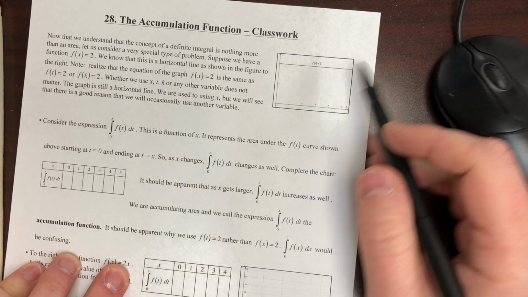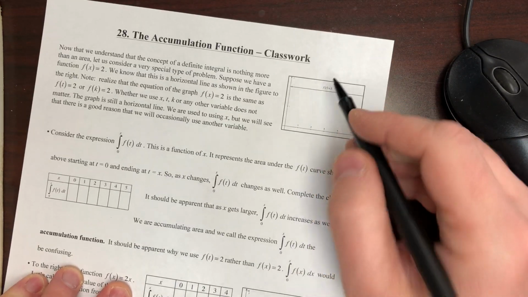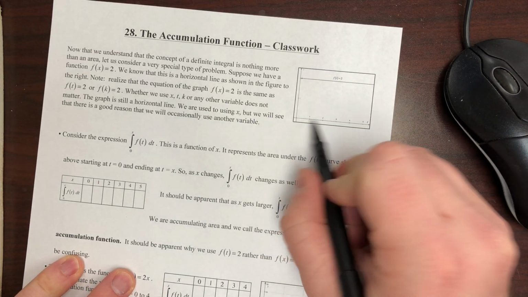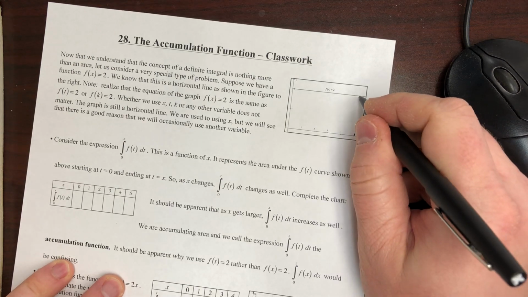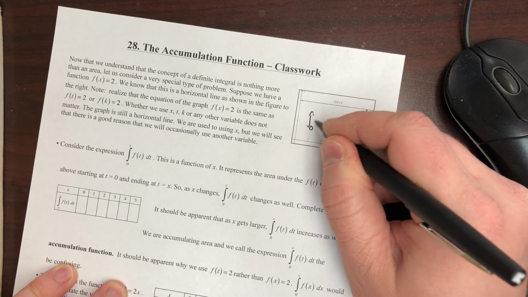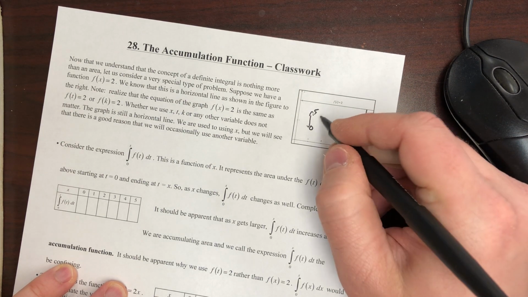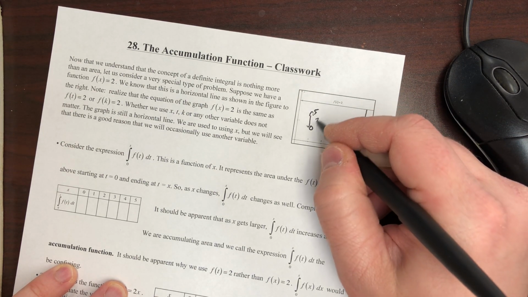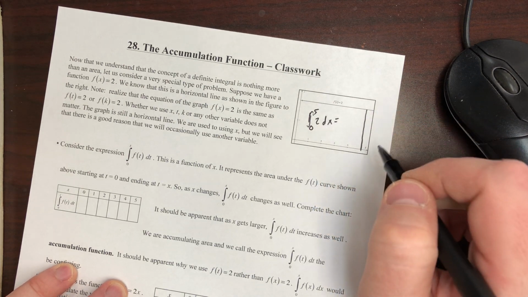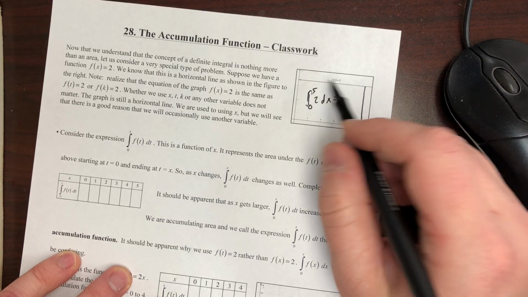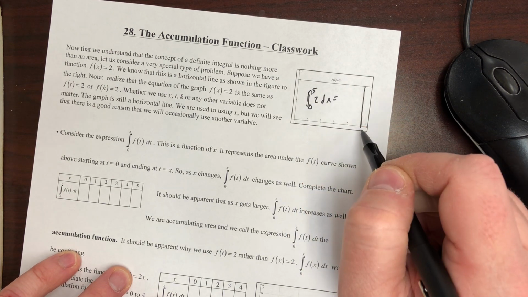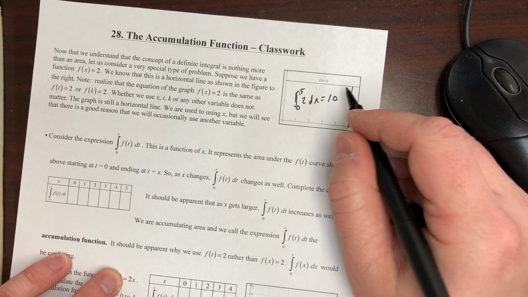So if I said, take the integral of this function f of t is equal to 2 from 0 to 5, the integral from 0 to 5 of 2 dx is literally just equal to the area of this rectangle, which is 5 times 2, which is 10.